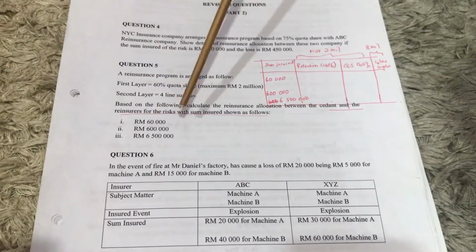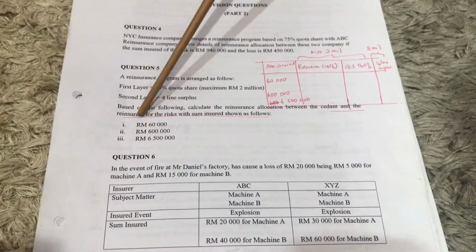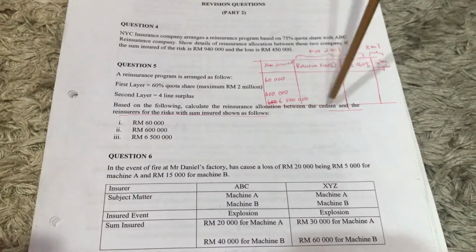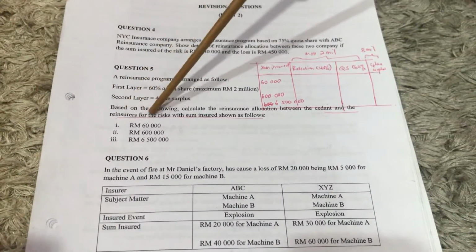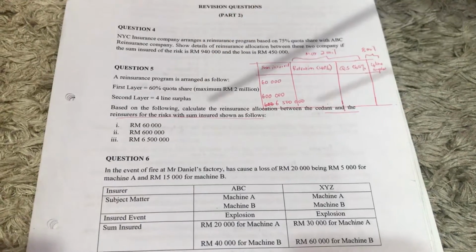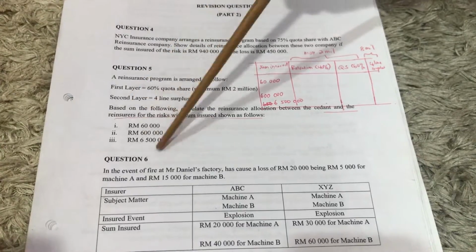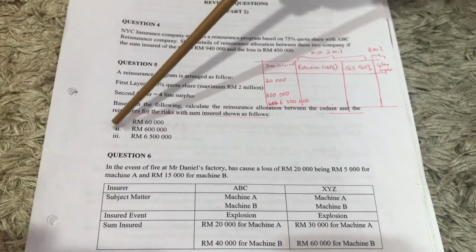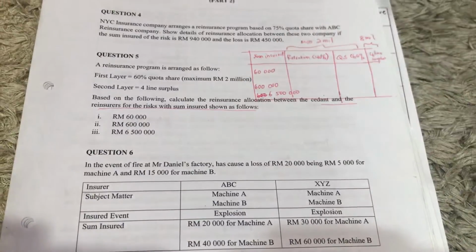Based on the following, calculate the reinsurance allocation between the cedant and the reinsurers for the risk with the sum insured shown as follows. The cedant is your primary insurance, your insurance company. Let's say these are the three values of the sum insured, which reflect your risk. For example, first is 60,000, second is 600,000, and the third one is 6.5 million. So here is the question. How do you answer it?